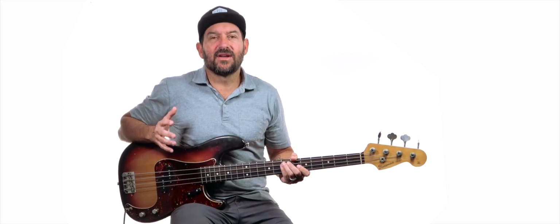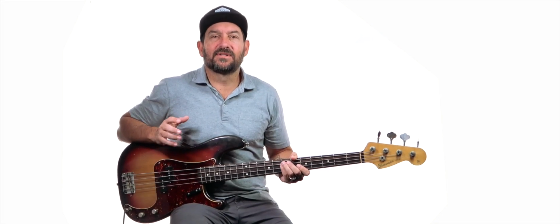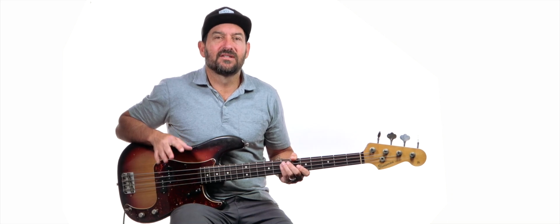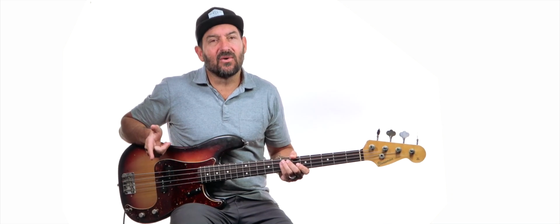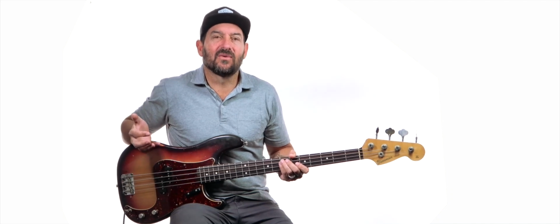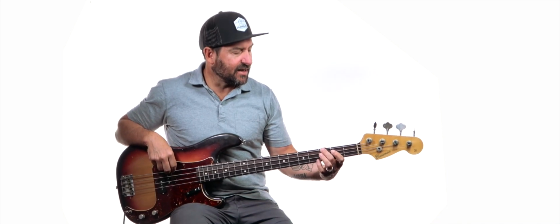Right, guys, today I want to show you a cool little riff that helps you move from a 5 chord to a 6 chord. So if you're in the key of G, that will be going from your D chord up to your E minor chord. So we're in the key of G right over here.